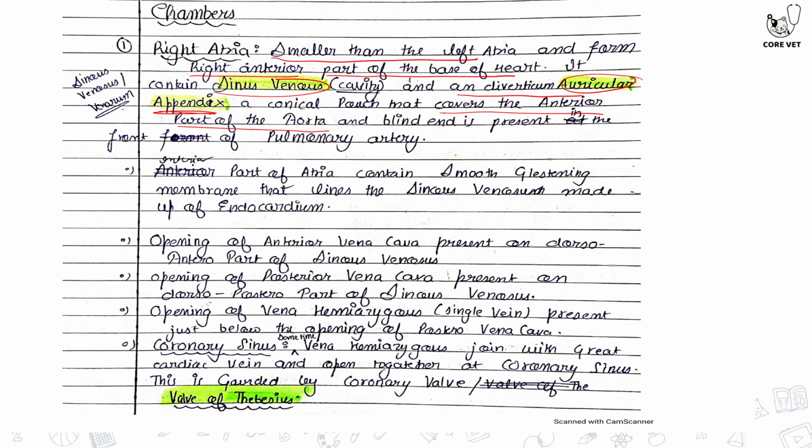The blind end of this auricular appendix is present in front of the pulmonary arch.